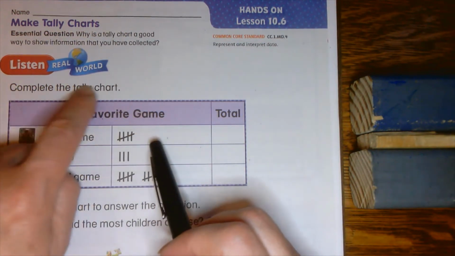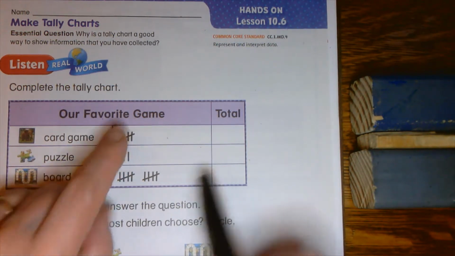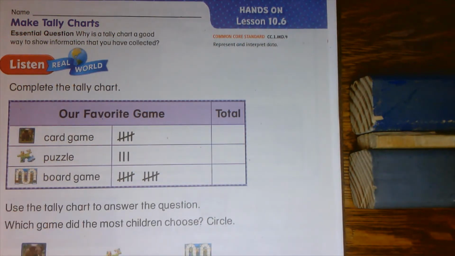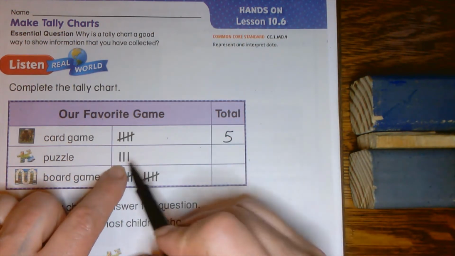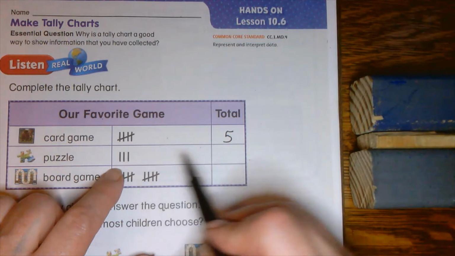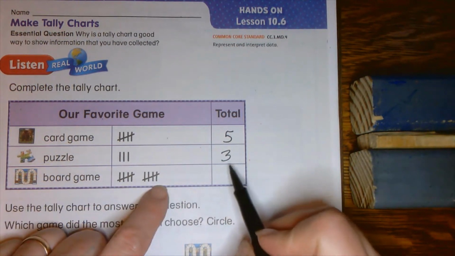So first of all, complete the tally chart. Do you see it left out the totals? So we see here there's one bundle of tally marks and no more. So we just know a bundle is 5. We don't even have to count it. Here we don't have a full bundle. 1, 2, 3. And here we have 2 bundles, 5, 10.